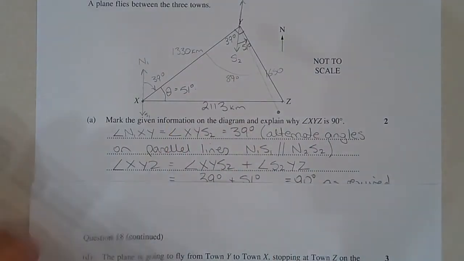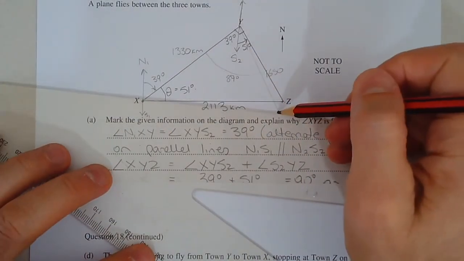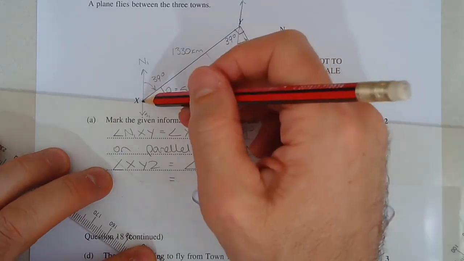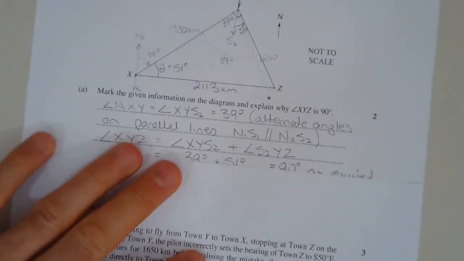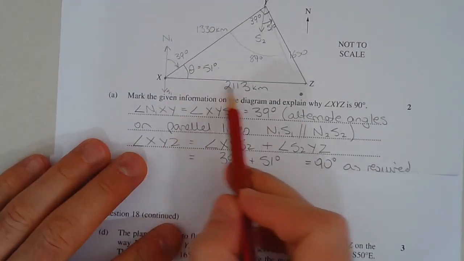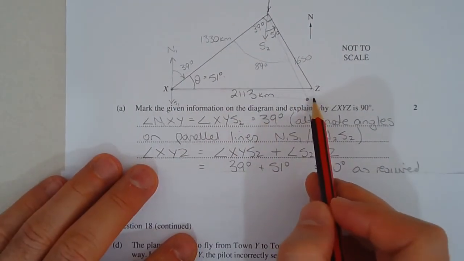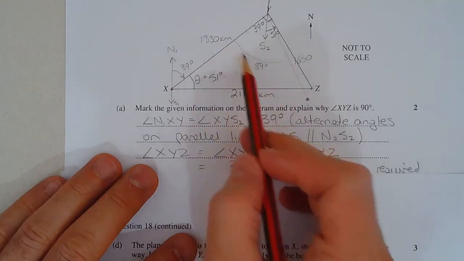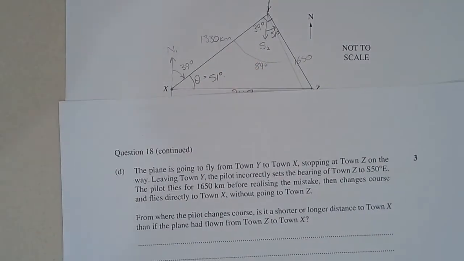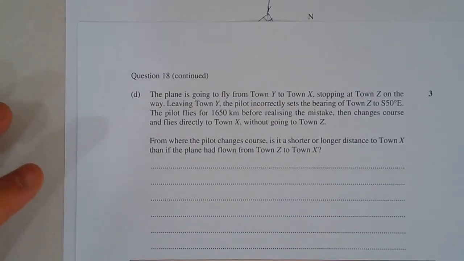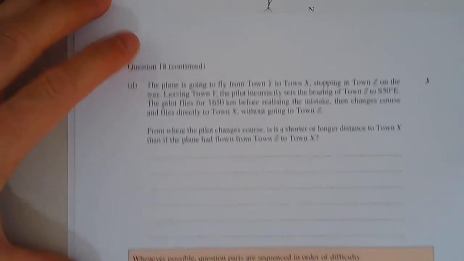We want this side here, this distance. I'll just draw it faintly there as well. So we want this distance here. Two known sides and an included angle: cosine rule. As soon as you hear that, two sides and an included angle, you know it's going to be the cosine rule.